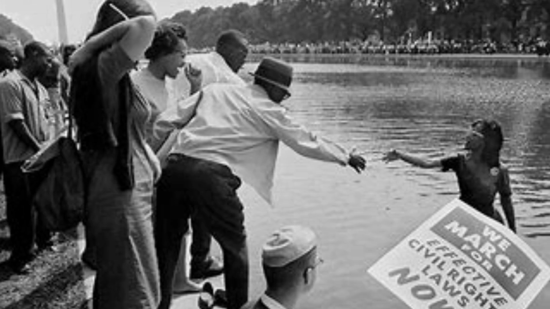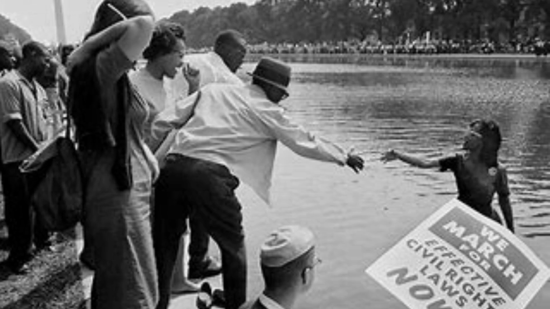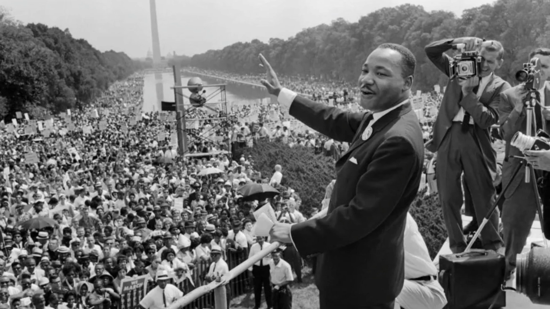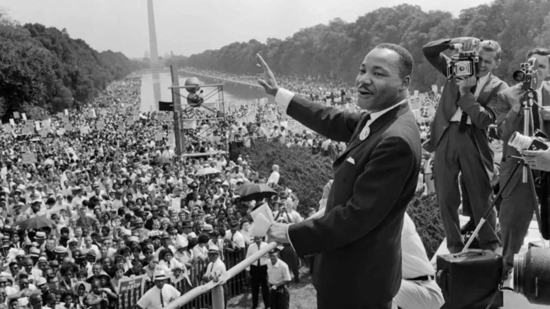Then, in 1963, the March on Washington took place. Over 250,000 people gathered to demand civil and economic rights for African Americans. It was here that Martin Luther King Jr. delivered his iconic "I Have a Dream" speech.